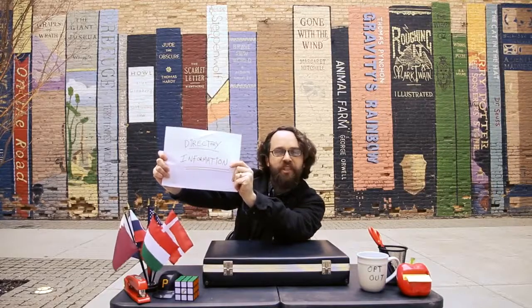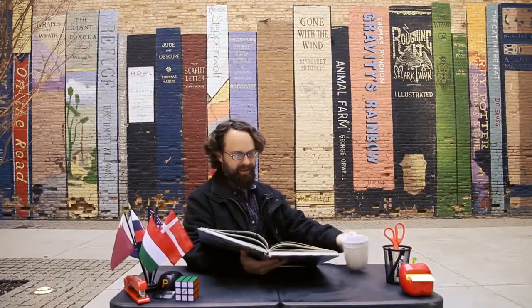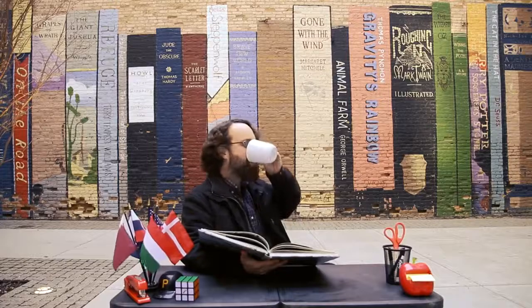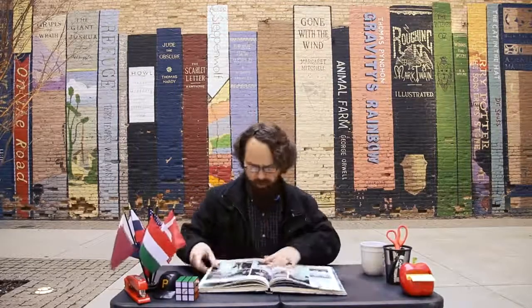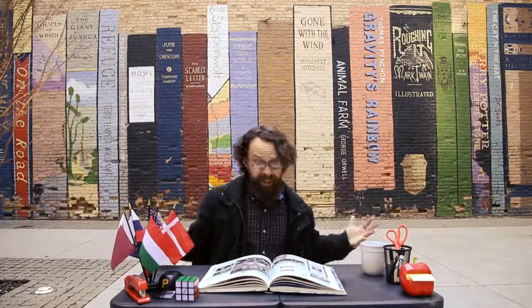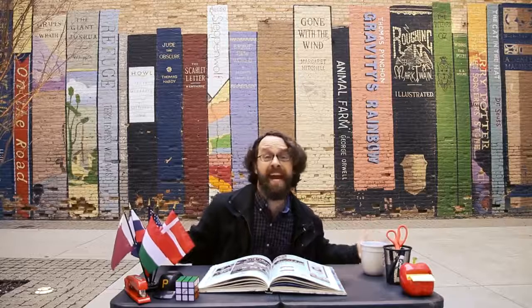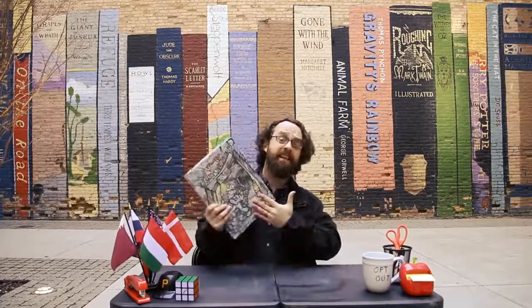Directory information. You know, sometimes I like to break out the old yearbook and reminisce about the good old days. That guy still owes me money. Oh no. Student pictures, student names, participation in officially recognized sports and activities. This is all PII! But yearbooks like this are actually okay, thanks to the FERPA Directory Information Exception.